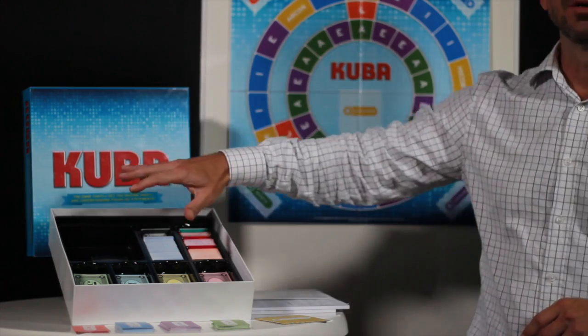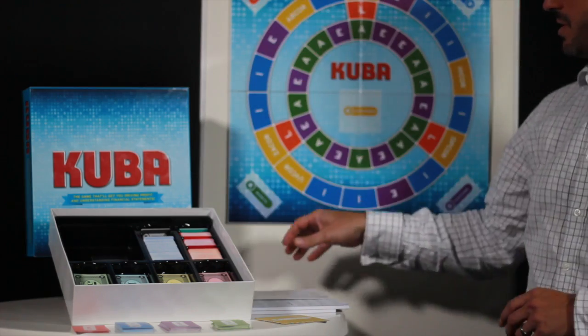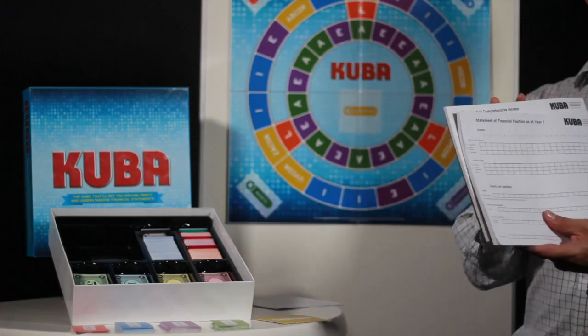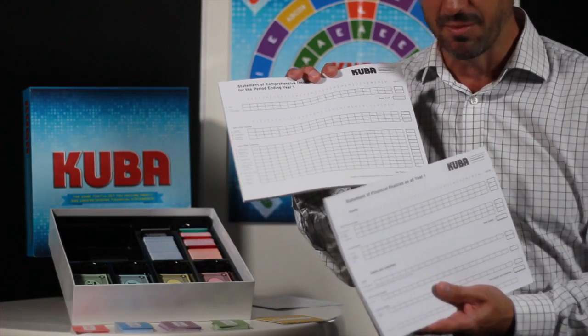In the game box, we've got a game board, a set of instructions, and our two primary financial statements that we're going to be filling in as we're working and operating through the game.